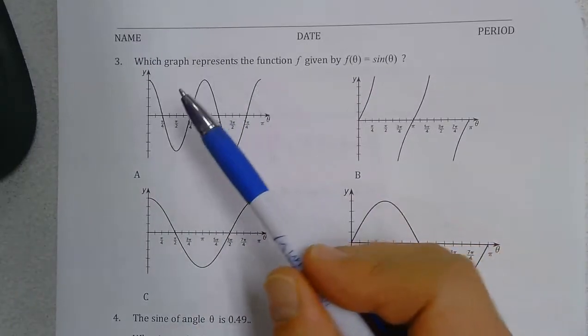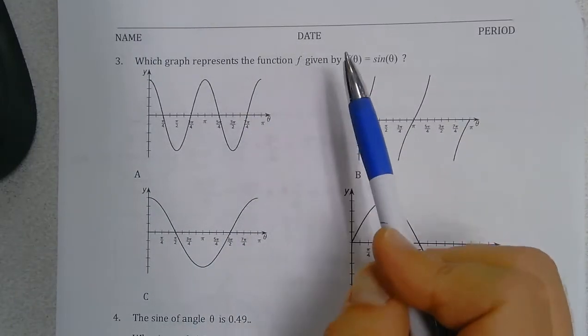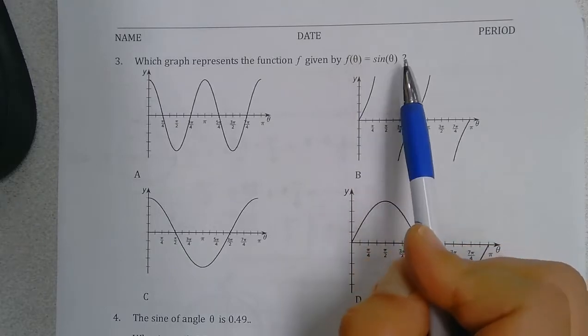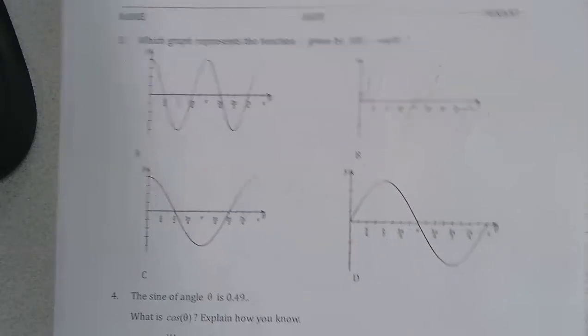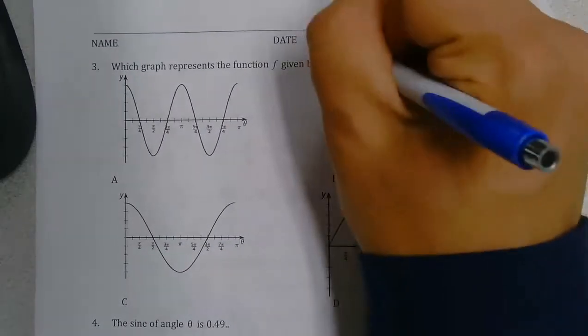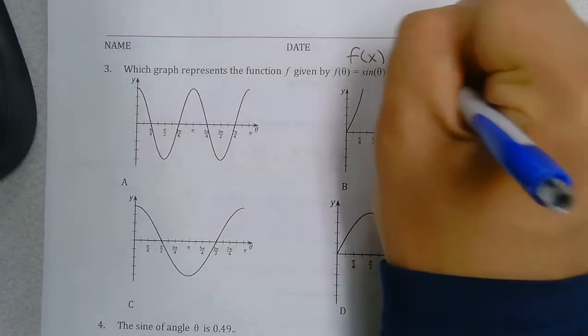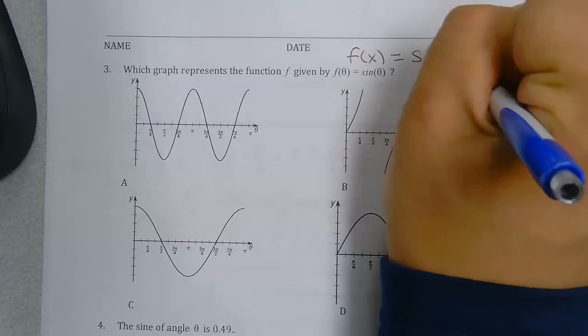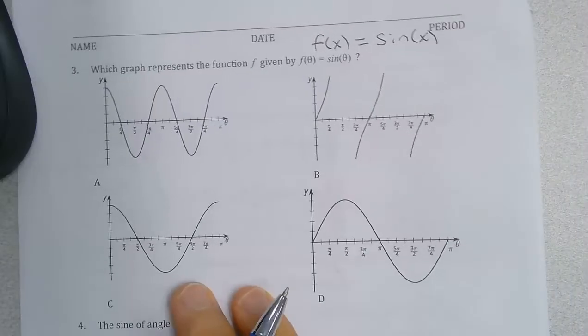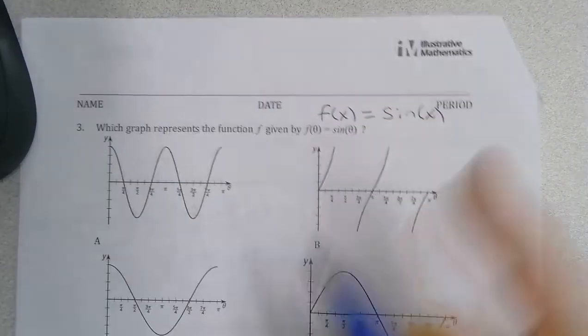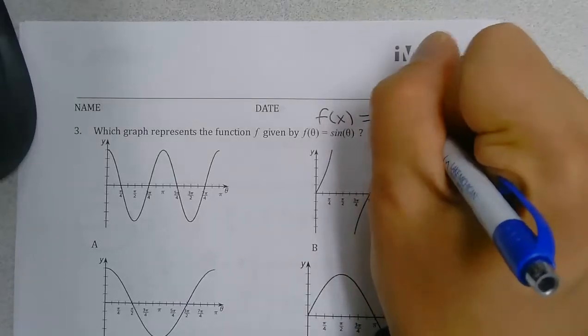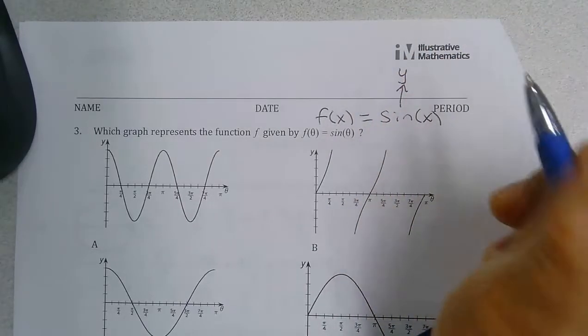Now here, which graph represents f of theta is the sine of theta. Now you can put this in Desmos. So just go to the graphing calculator and type in f of x equals the sine of x. And before you do that though, remember the sine does the y value.